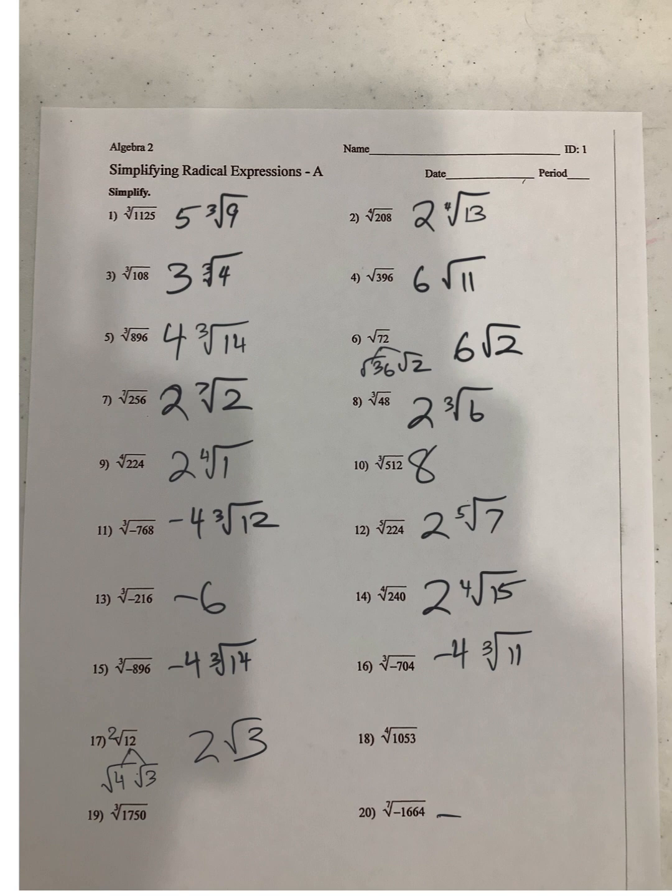And 4th root of 1,053. That's 81 and 13. And it's the 4th root of each of those. 81 times 13 is 1,053. 4th root of 81 is 3. And we're left with the 4th root of 13. So that whole thing is your answer. 3 times the 4th root of 13.